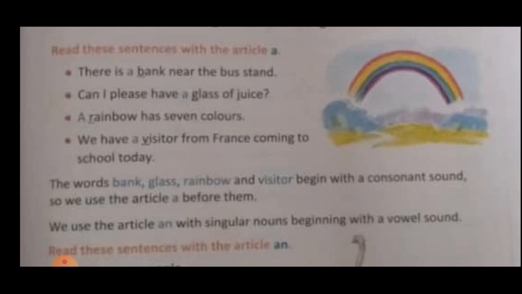We have 26 letters in the alphabet A to Z. Of those, 5 are vowels and the rest are consonants.